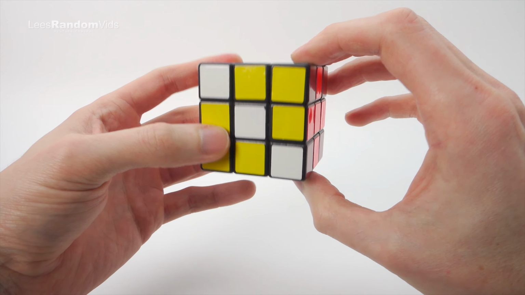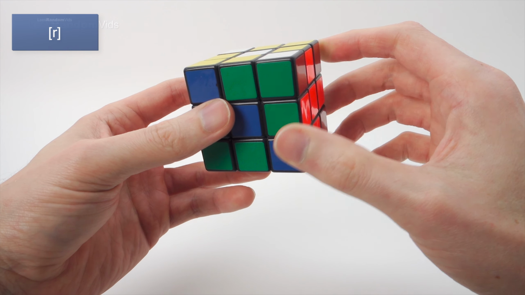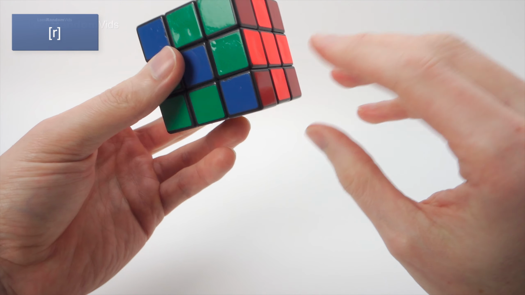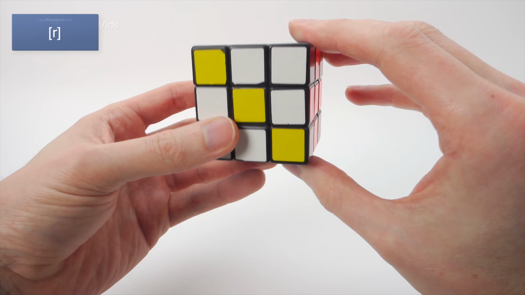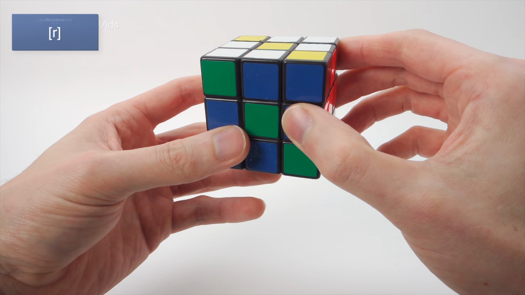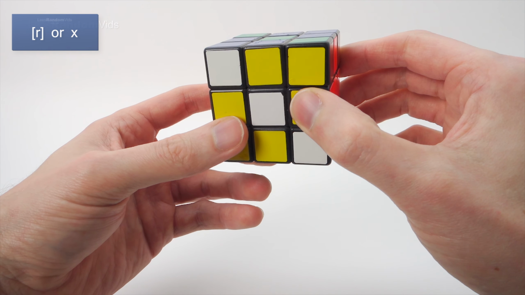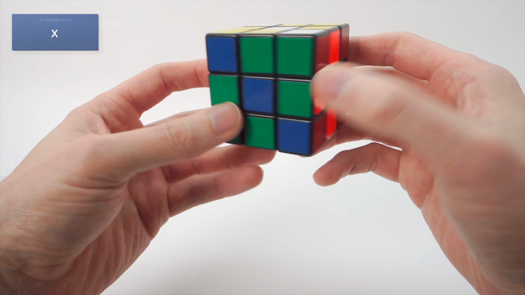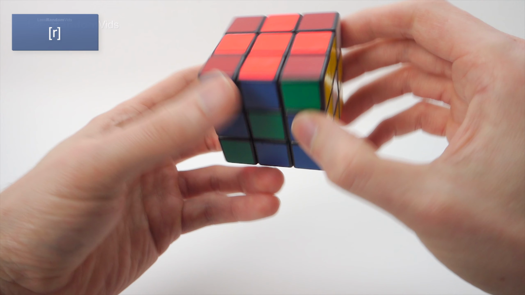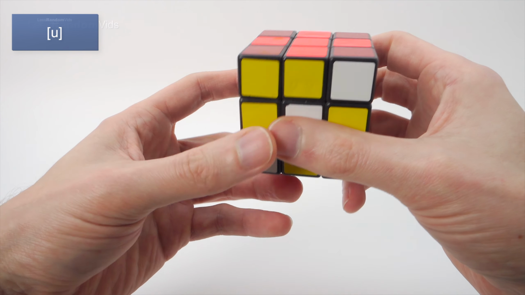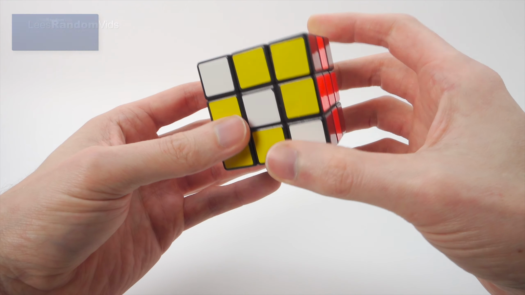Incidentally, if you want to know what the notation is for turning it up like that, it's actually a small r in square brackets. Square brackets, think of as a cube, and then you turn it like that. This would be the small r in square brackets, and then you can write it down as an algorithm. Or an x, it's also known as an x. For example, that would be x, that would be y, that would be z. Also, small r in square brackets, small u in square brackets, small f in square brackets.